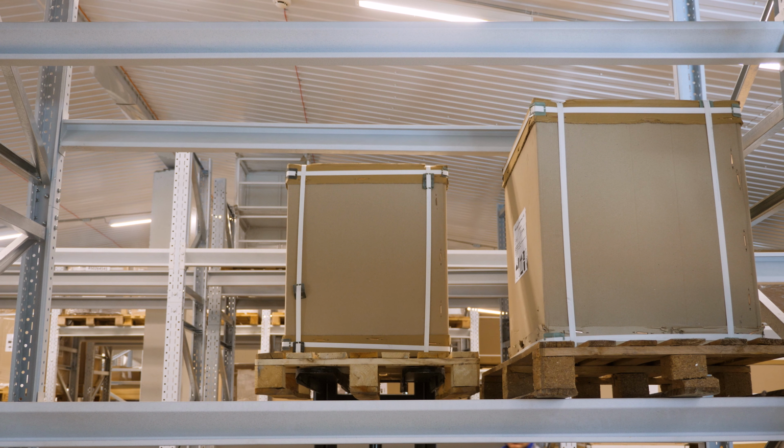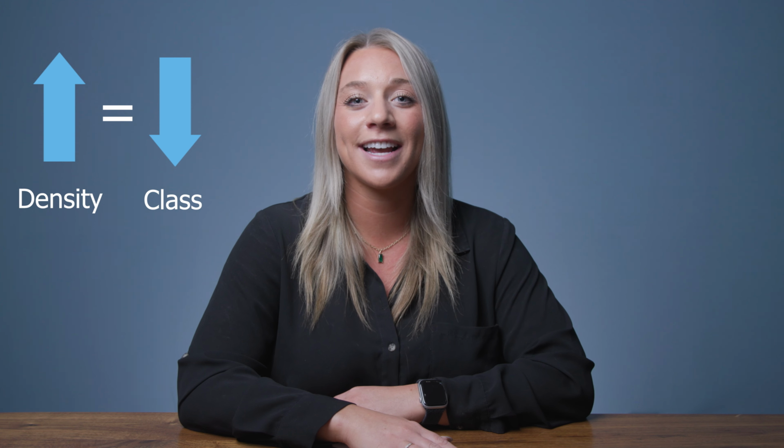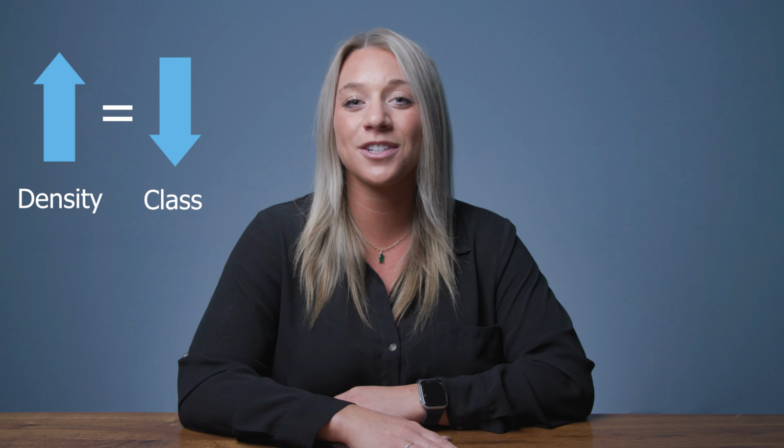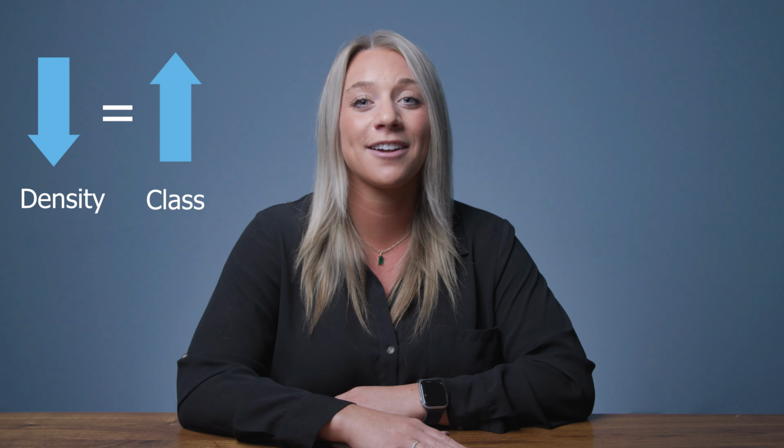First, let's talk about density. Density is determined by an item's weight and dimensions. Higher density freight has a lower class number, which usually translates into a lower cost per pound to ship. This may seem backwards, but carriers love freight that is heavy but doesn't take up a lot of space on their trucks so they can pack it full of other shipments. Light freight that takes up a lot of space is just the opposite and will ship at a higher class and higher cost per pound.